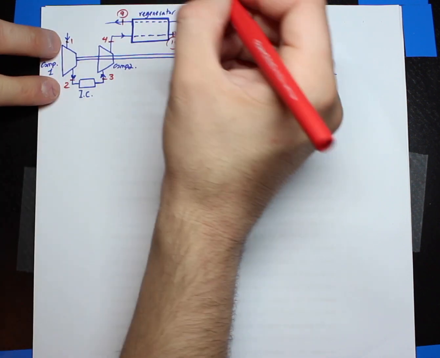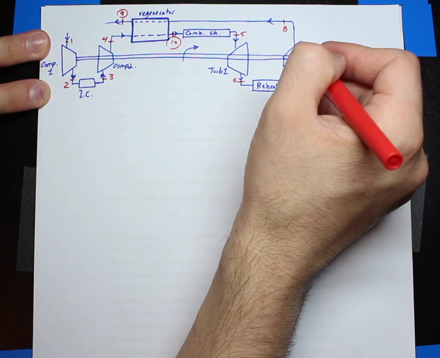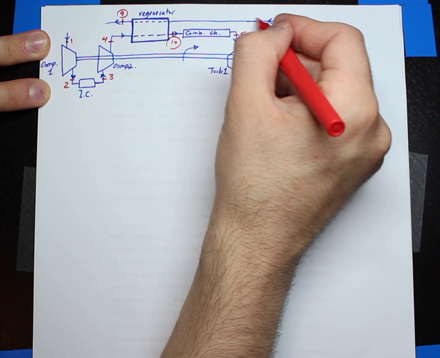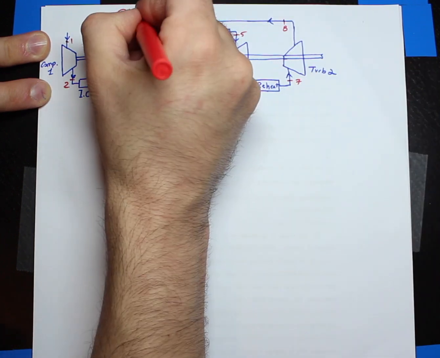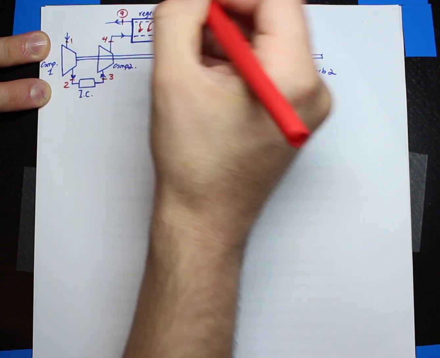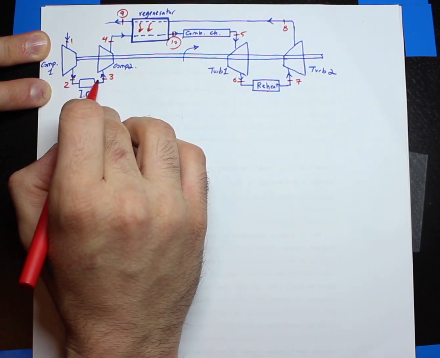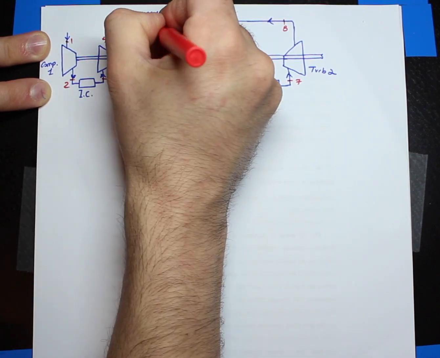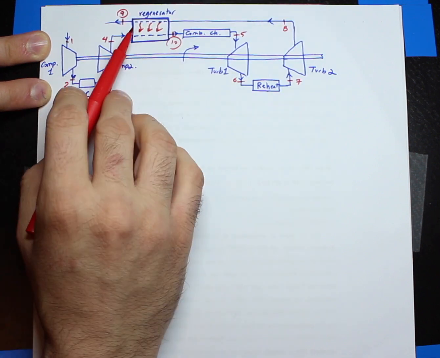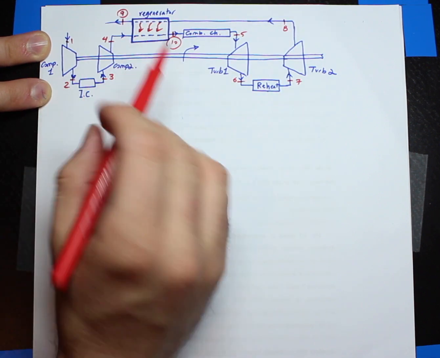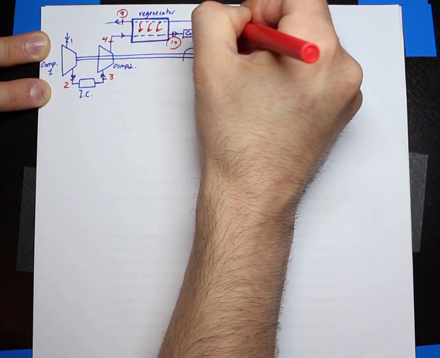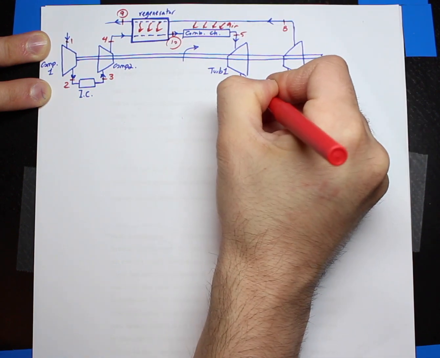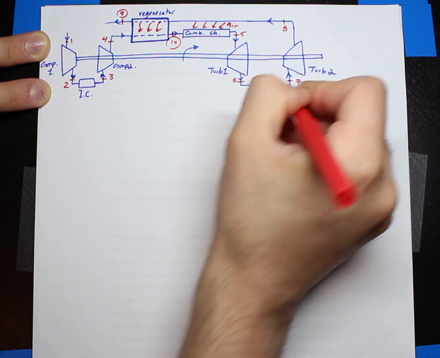So basically in the regenerator, what happens is the exhaust gas coming from this turbine is at a pretty high temperature, so it can warm up the air coming from the compressor before going into the combustion chamber. So this is the direction of heat transfer within the regenerator, and this is the heat addition Q in here and Q in here. Okay.